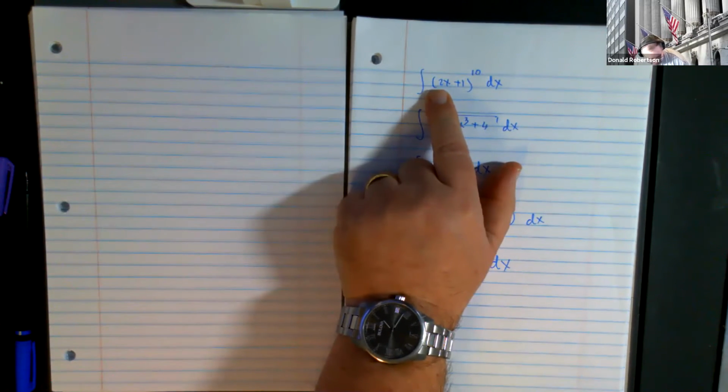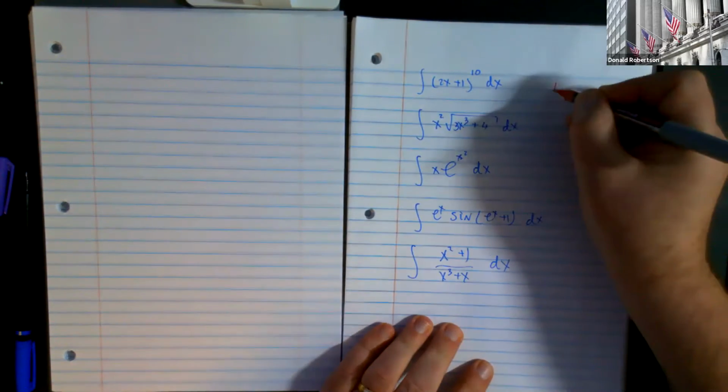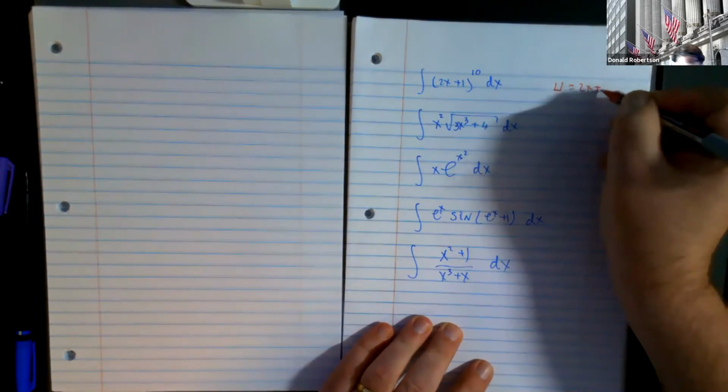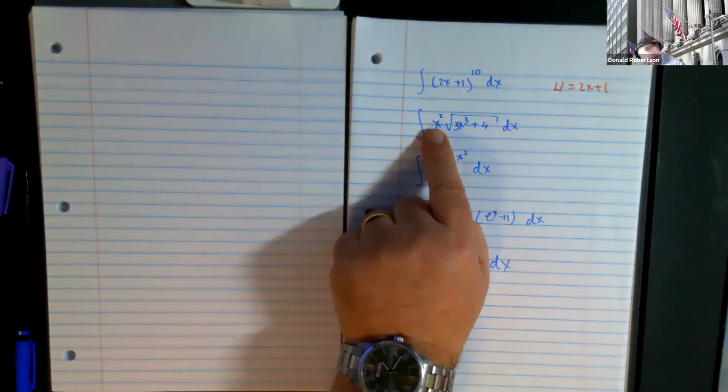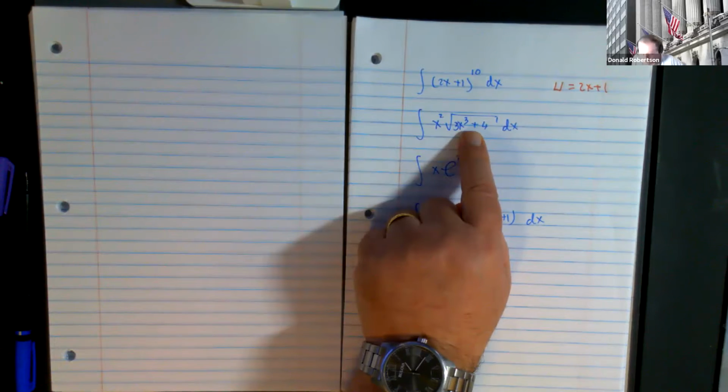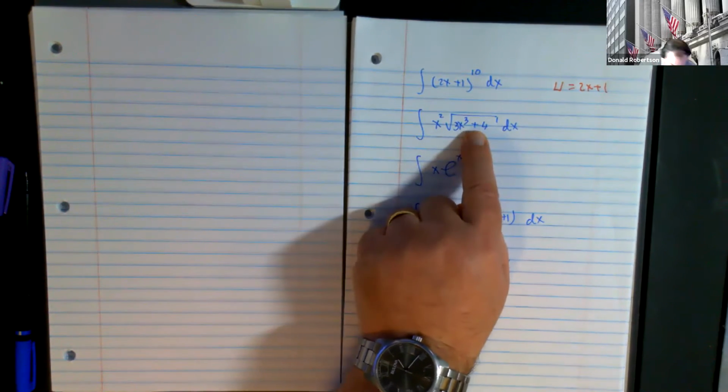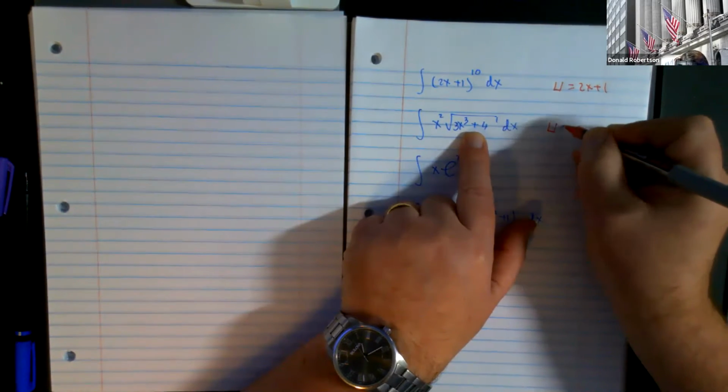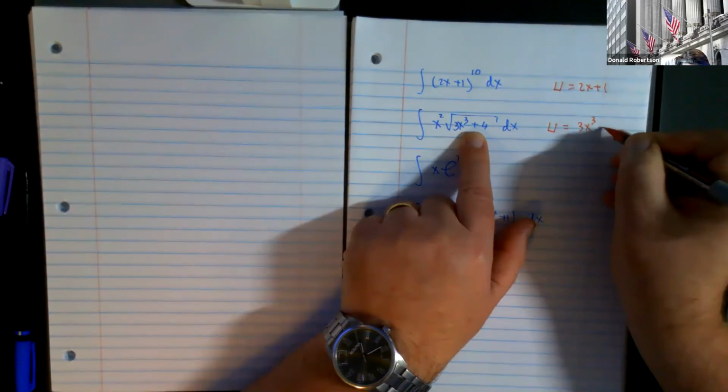If you ever have an integral with an ugly thing in the brackets to the power of 10, then the u sub is whatever is in the brackets, typically. If ever you get an integral and there's a square root of something, the u sub is typically the thing inside the square root.